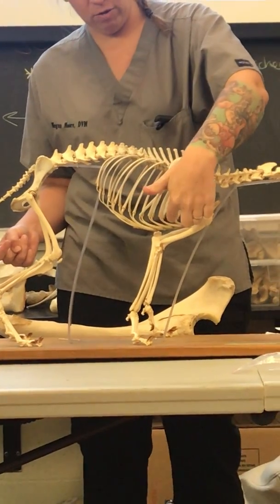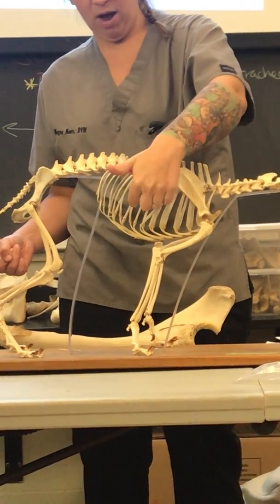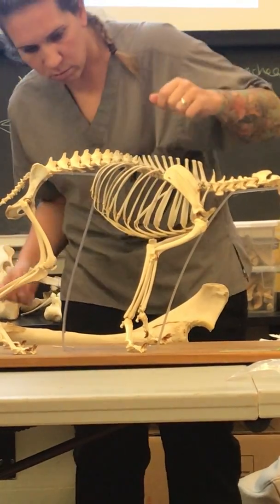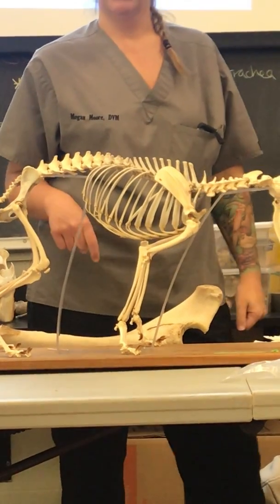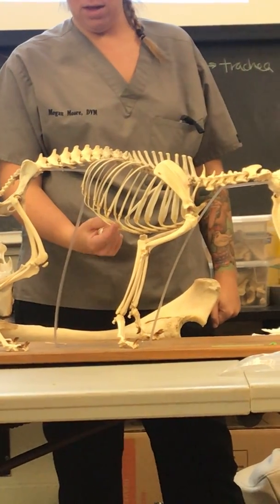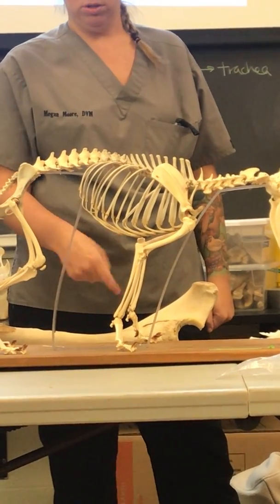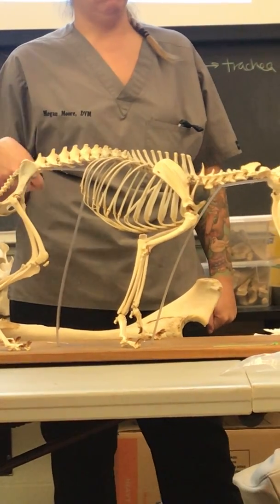Okay, this is the intercostal space, but the junction is the costochondral junction, and this is the costal cartilage. Right? Bony rib, costal cartilage, costochondral junction.